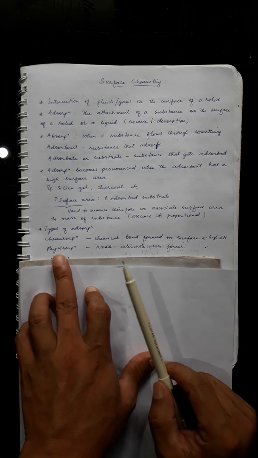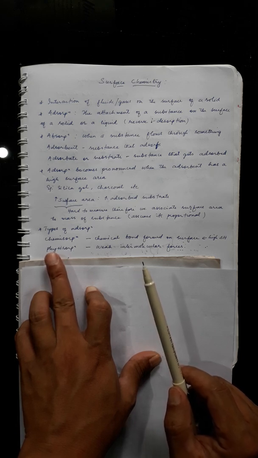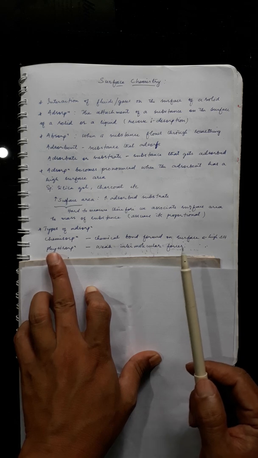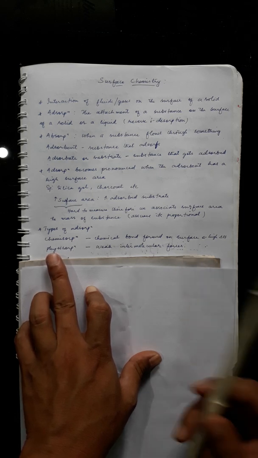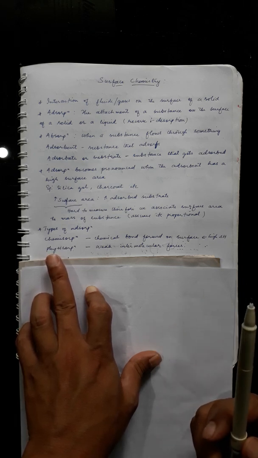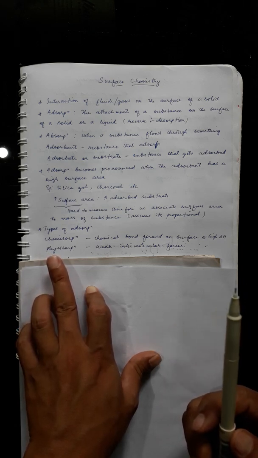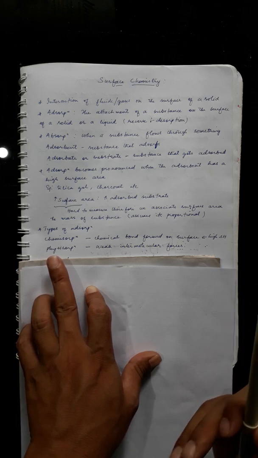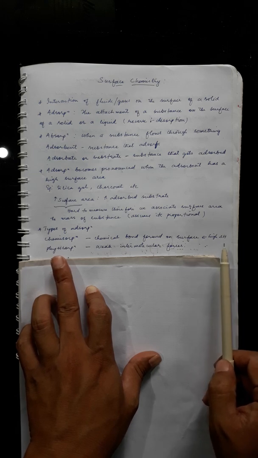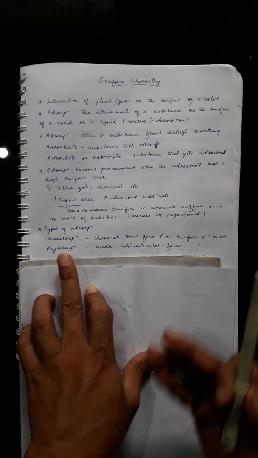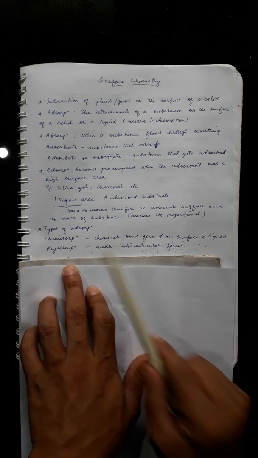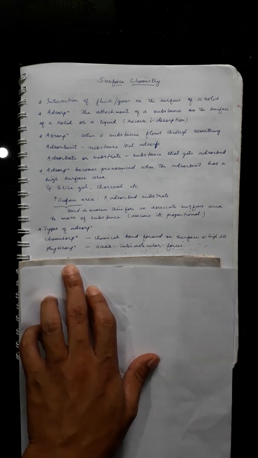But in terms of chemisorption, when we talk about chalk dipping in ink, that's an example of chemisorption, because once you take out the chalk and try to reverse the process, it's quite difficult. The interaction between the ink and the chalk has a high enthalpy change, and there is a bond formation between the two, and therefore we can say it's chemisorption.